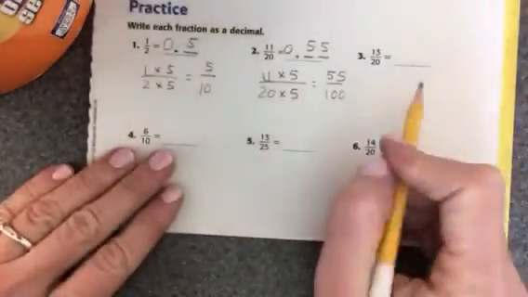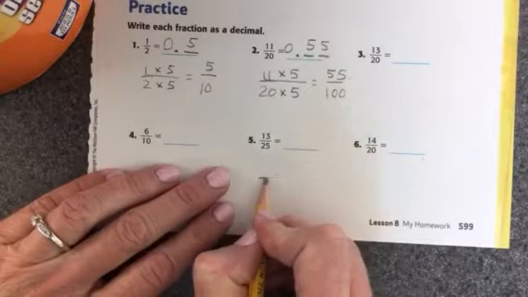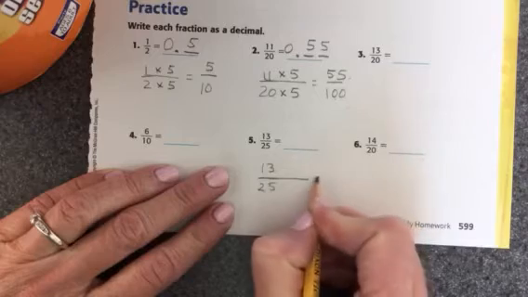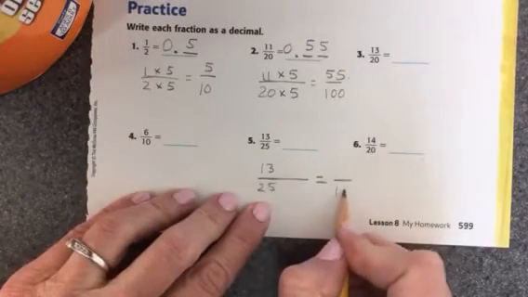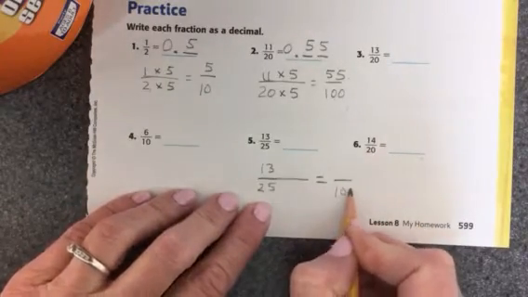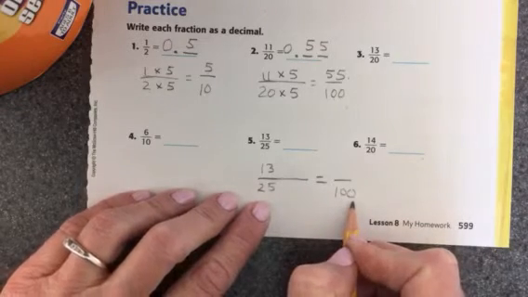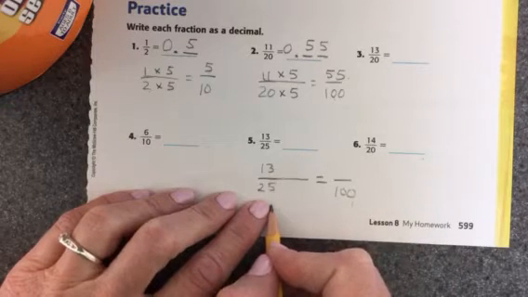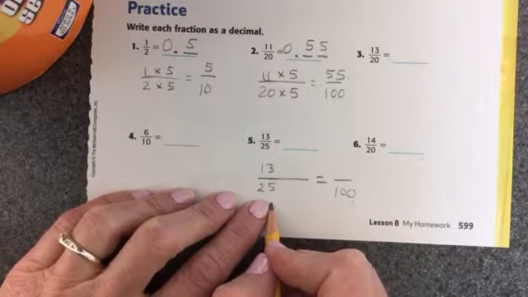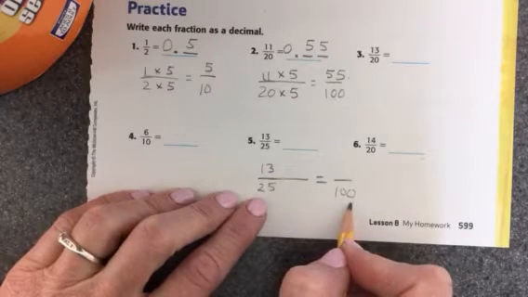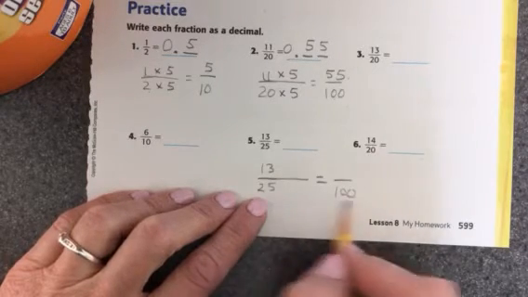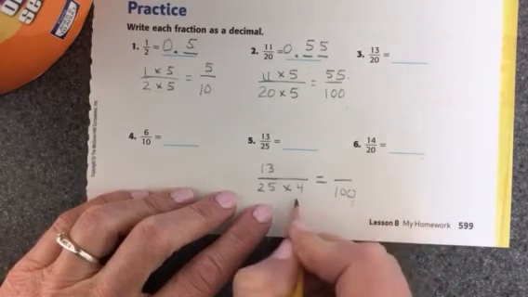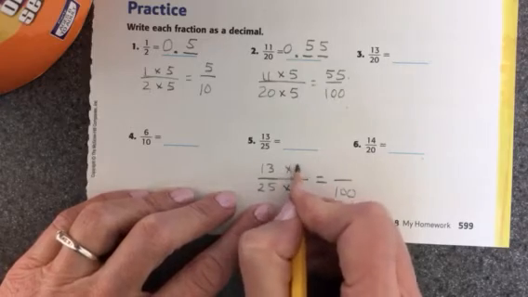All right, so you'll do these other ones, but I want to do this one here that's 13/25. 25 will not go into 10, so instead of 10, I'll need to add a 0 and go into 100. So I need to ask myself, how many times will 25 go into 100? Well, I like to compare this to quarters, because quarters are worth 25 cents. How many quarters make $1? If I have 4 quarters, that makes $1. So 25 times 4 equals 100. If I times by 4 on the bottom, I need to times by 4 on the top.